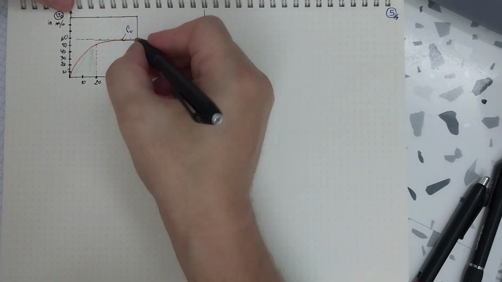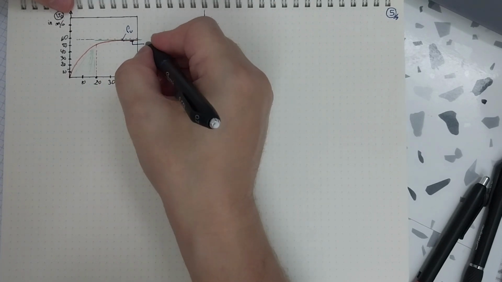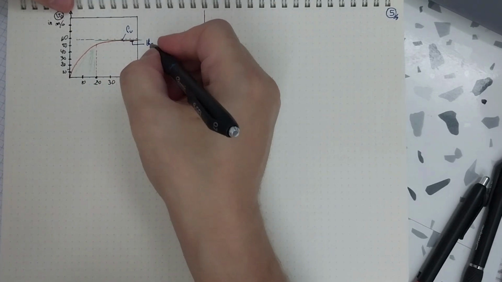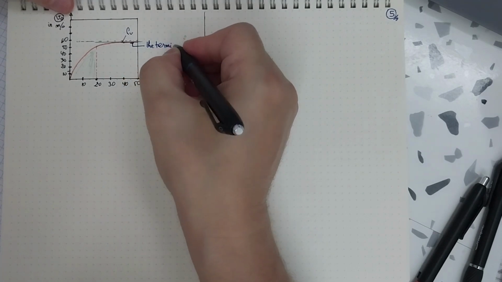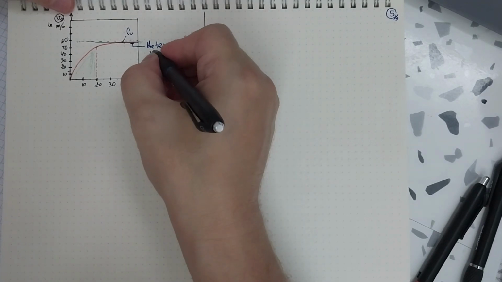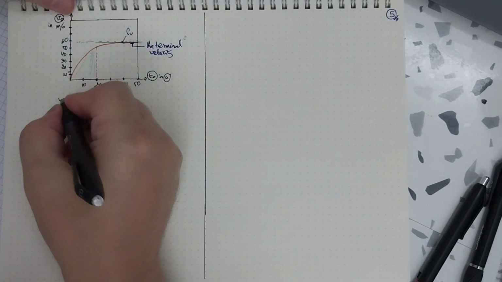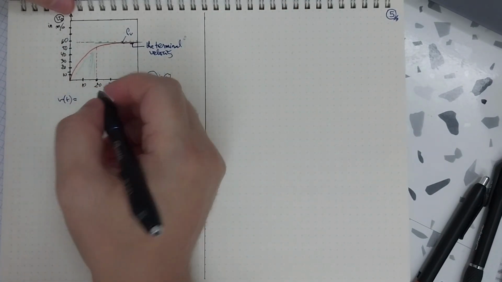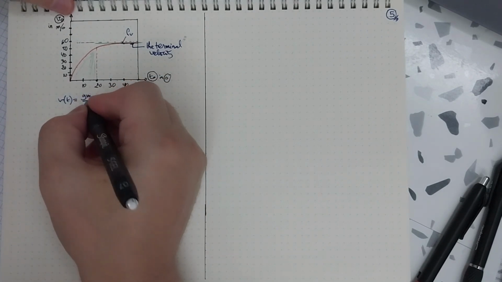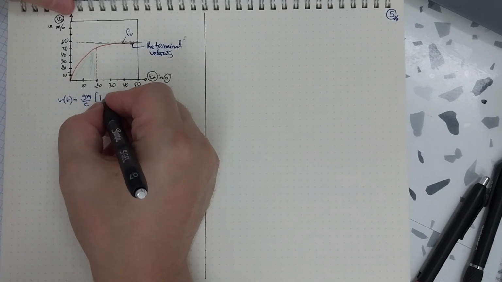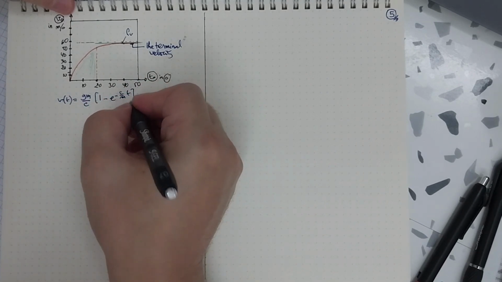And this velocity is called the terminal velocity. And if you recall, the equation of the velocity is gm over c times 1 minus e to the minus cm t.